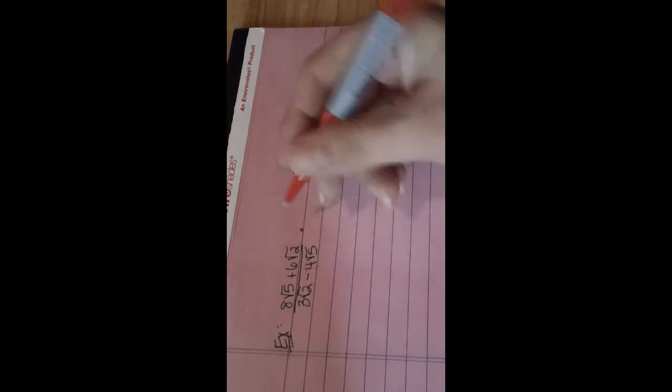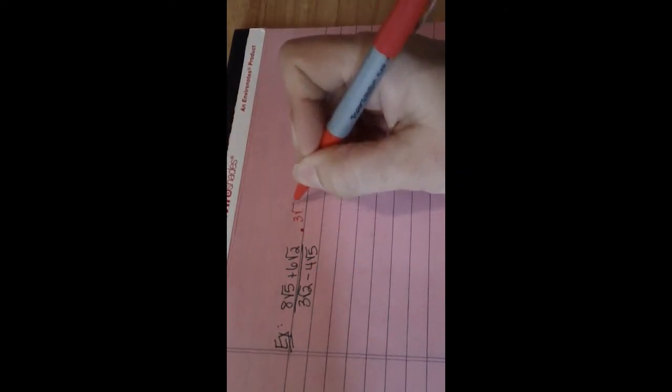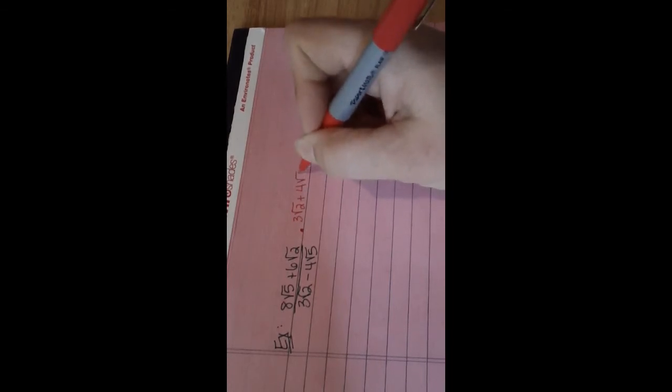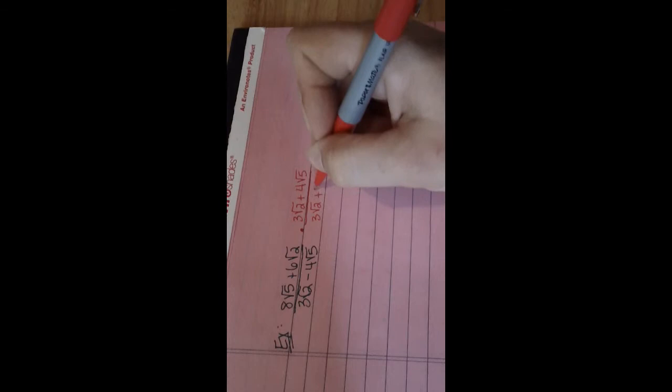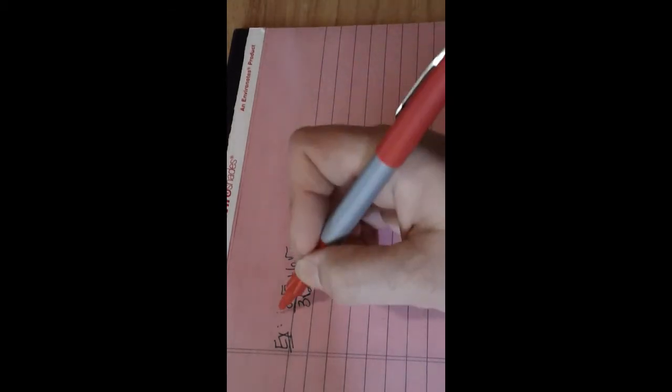Since I have an addition or subtraction problem in the denominator with radicals, I am going to want to multiply by the conjugate. In this case, I can just change that subtraction to addition, so it will be 3 square roots of 2 plus 4 square roots of 5 over 3 square roots of 2 plus 4 square roots of 5. Now go ahead and add in those parentheses.